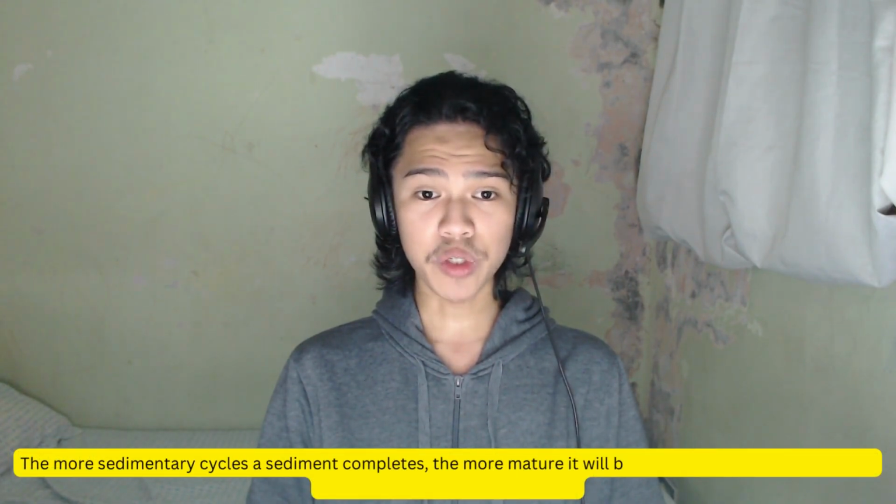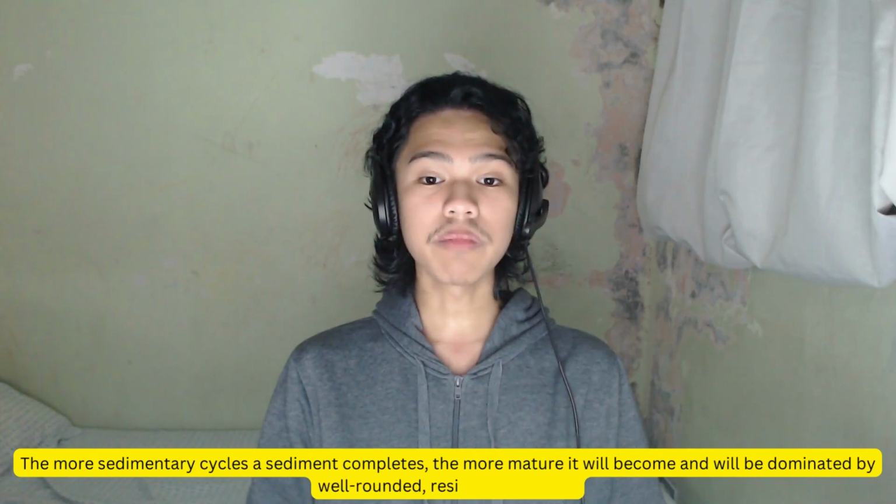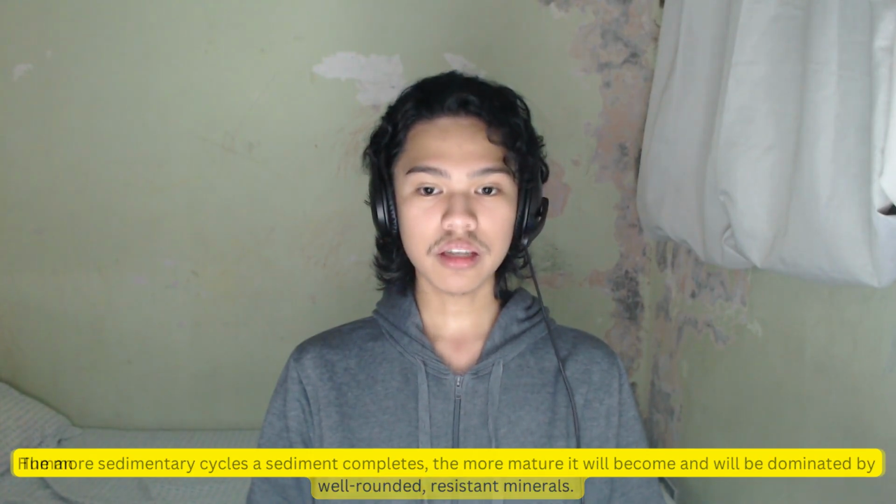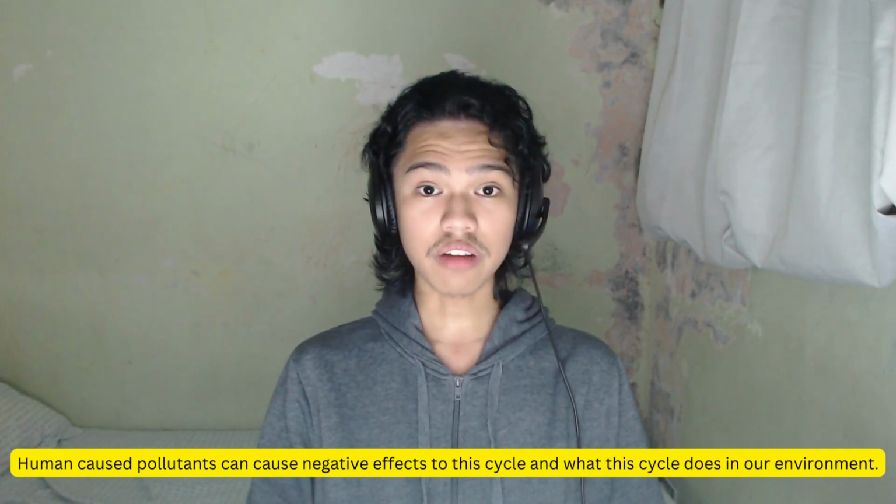The more sedimentary cycles a sediment completes, the more mature it will become, and it will be dominated by well-rounded, resistant minerals. Human-caused pollutants can have negative effects on this cycle and on what this cycle does in our environment.